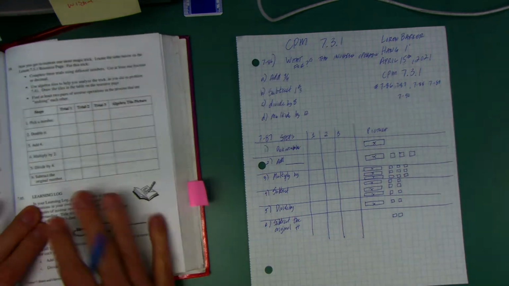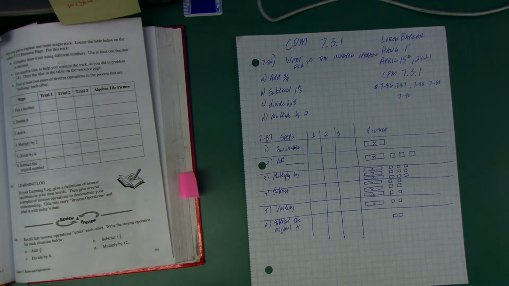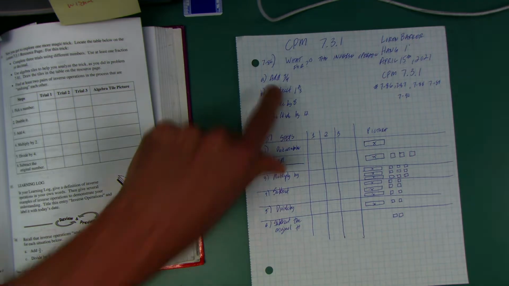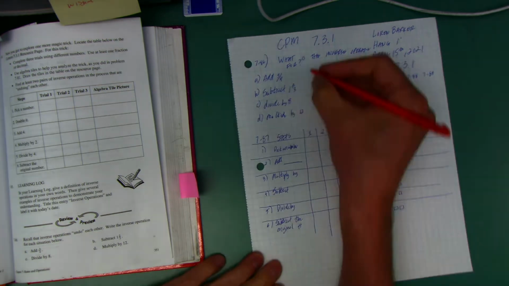That first set of problems, there's four of them, you want to recall the inverse operation or the undo for each other. Write the inverse operation for each situation below. Another way of saying it is, what's the opposite? What is the opposite of adding 3/4? Well, what's the opposite of adding something? Subtracting something. The opposite of adding 3/4 is subtracting 3/4.